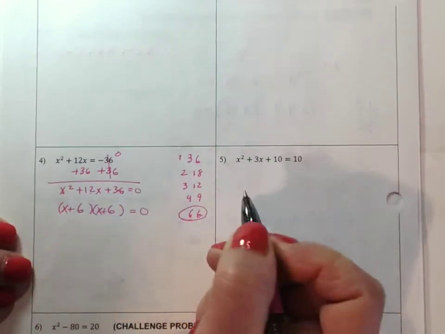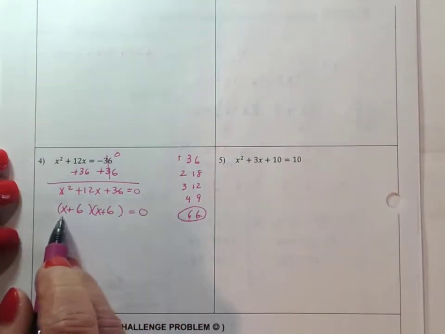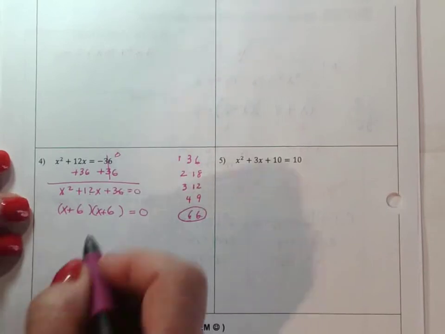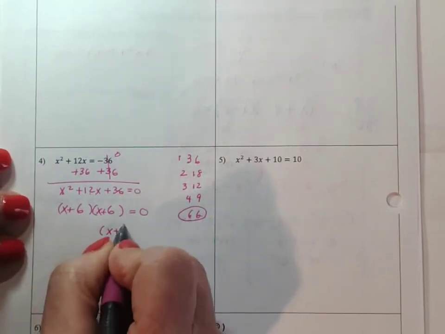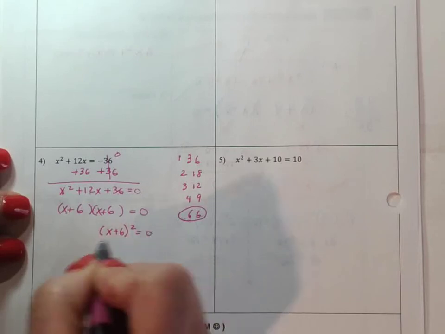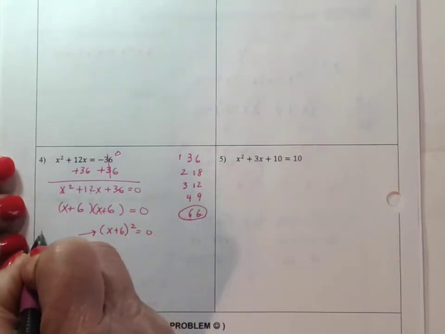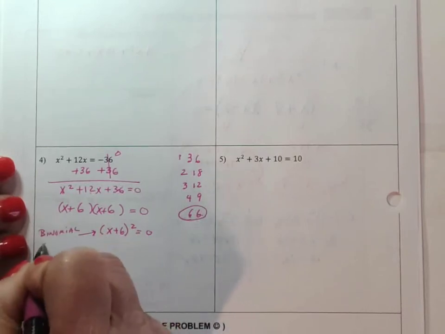So you have x plus 6 and x plus 6. And you could actually write that as x plus 6 squared equals 0. We're going to talk about that later in the chapter, but that's called a binomial square.